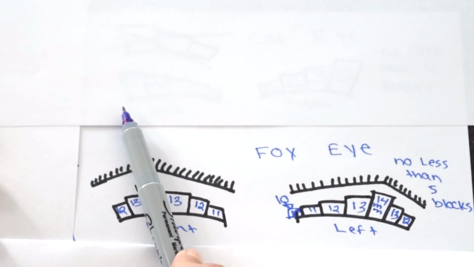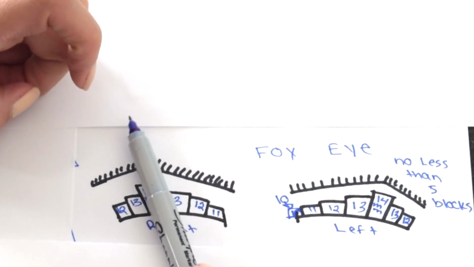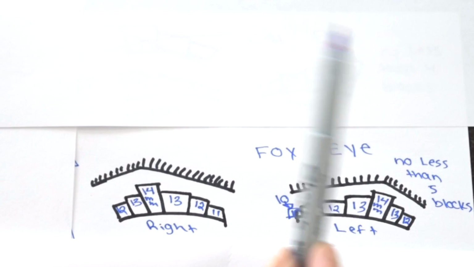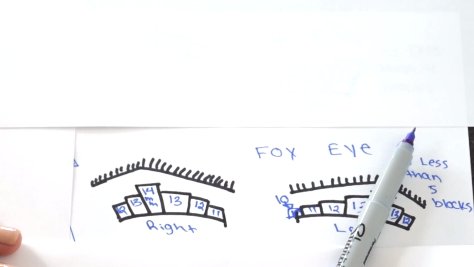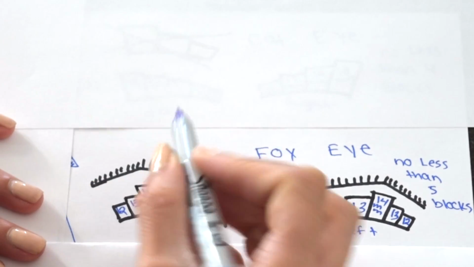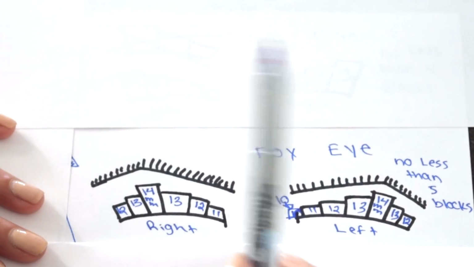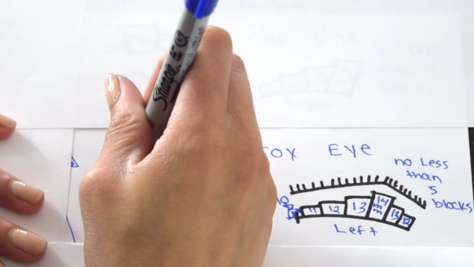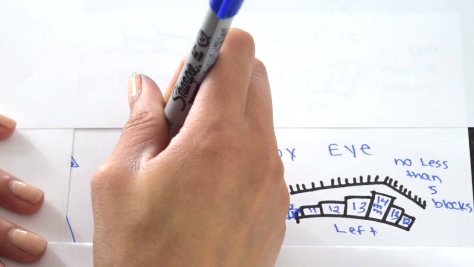Fox eye is basically when the longest length is right under the arch of the brow. The arch of the brow is right here, and that is where my longest block is. So you can even measure it with a pen. You want to start right under the arch of the brow, and it's technically right here.